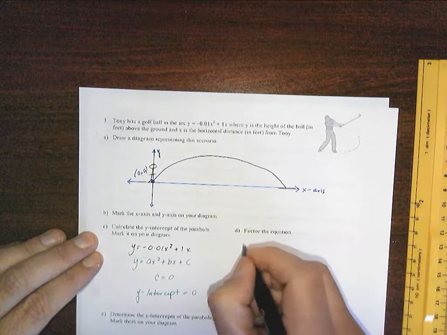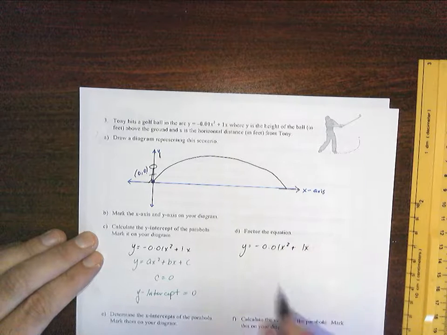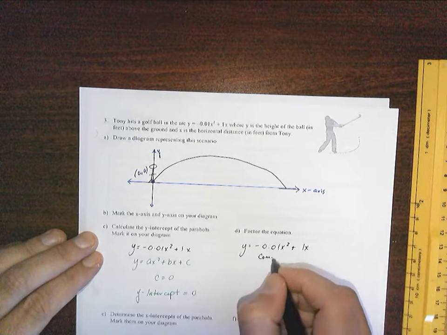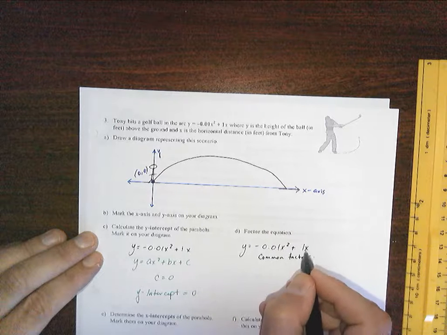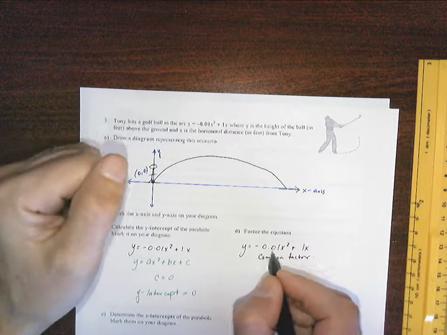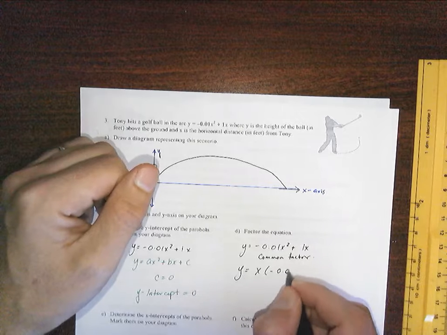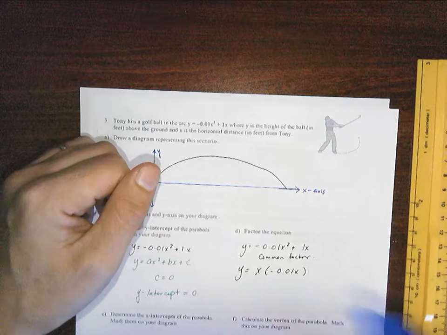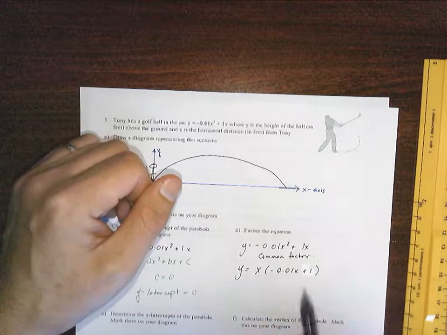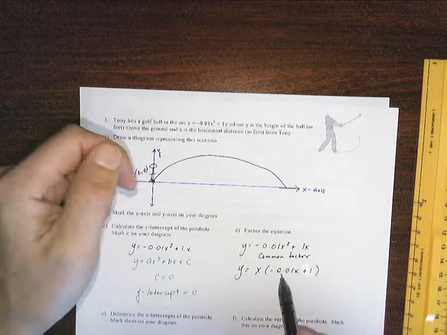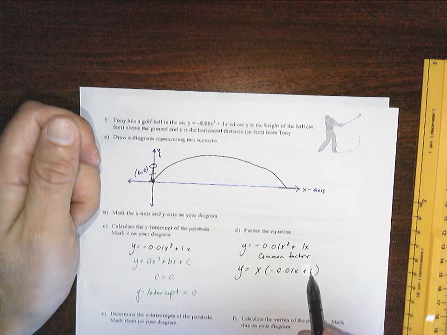Factor the equation. So we're going to factor this, and we need to common factor first. This is not a trinomial, so we're going to common factor out the x. I'm not going to take out the negative 0.01. I'm just going to take out the x, which is going to leave me with negative 0.01x plus 1. What that looks like, if I were to extend it, is x times negative 0.01x, which gives me negative 0.01x squared, and x times 1, which will be 1x.